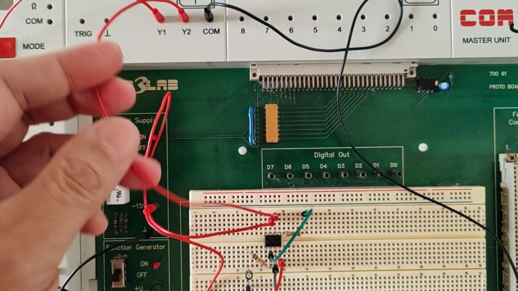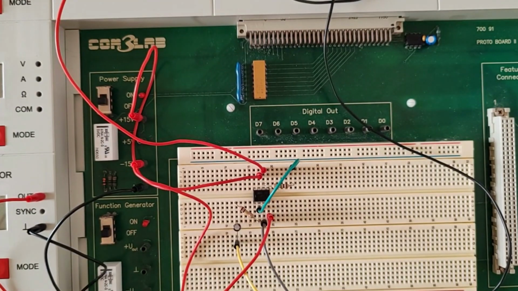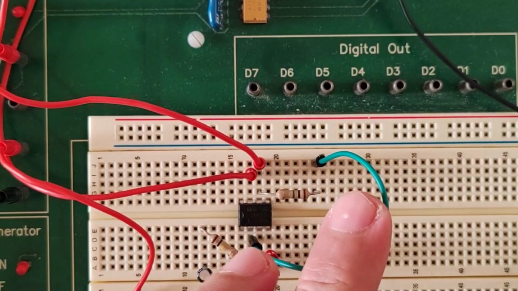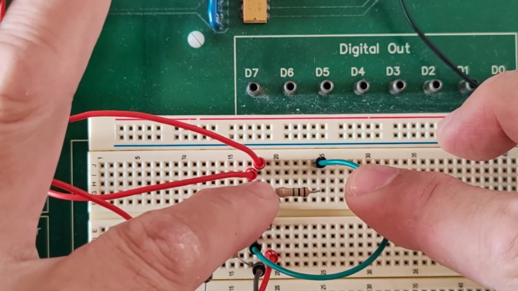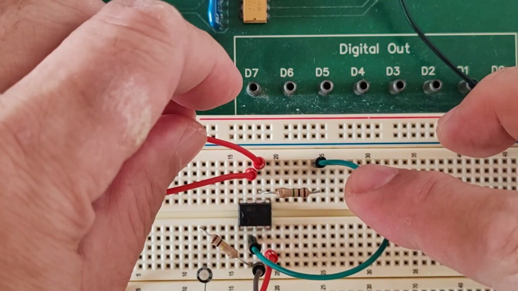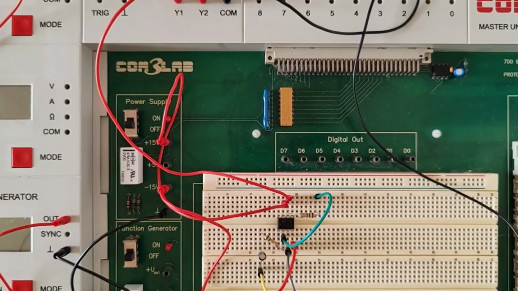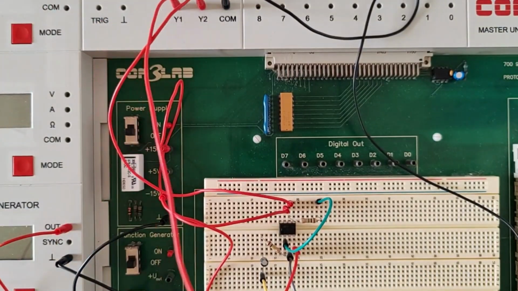So Y2 will show the output waveform. A closer look at that, you see here, there. Let's move this one. See pin number 6. Same pin where one of the legs of the 1 mega ohm resistor is connected. See? Okay.